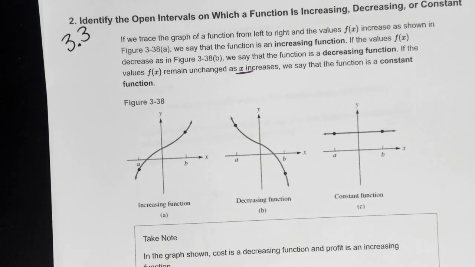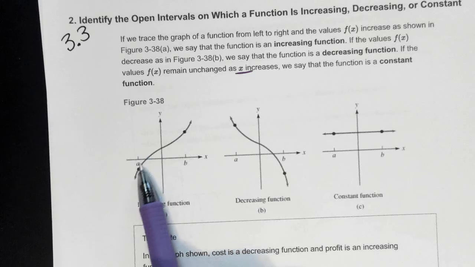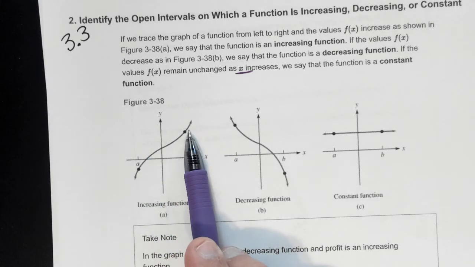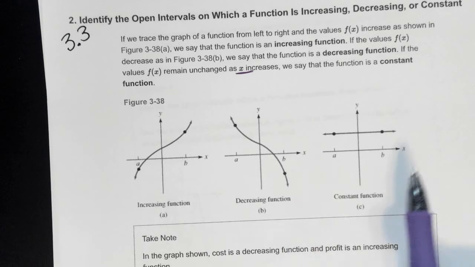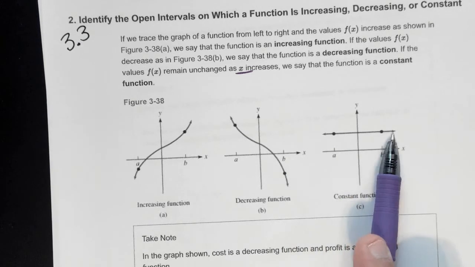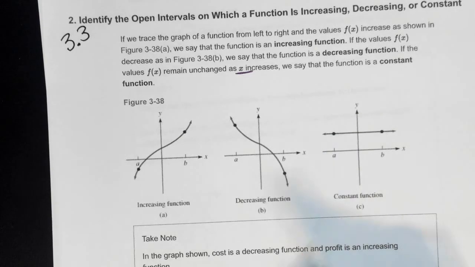So as we look at a picture, as the x values change, notice from left to right, this is going up. This is known as increasing. It's going up, left to right. Coming down would be decreasing. Then you have a constant function, which would be horizontal. You're not going to have a vertical, because a vertical would not be a function. It would not pass the vertical line test.